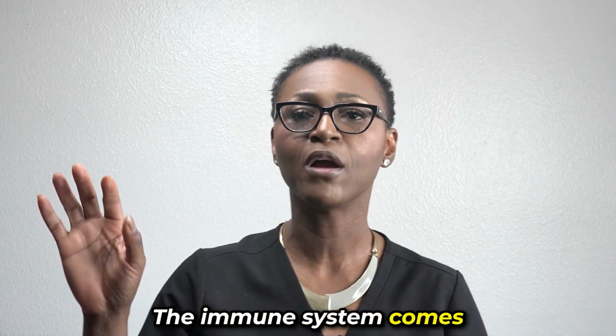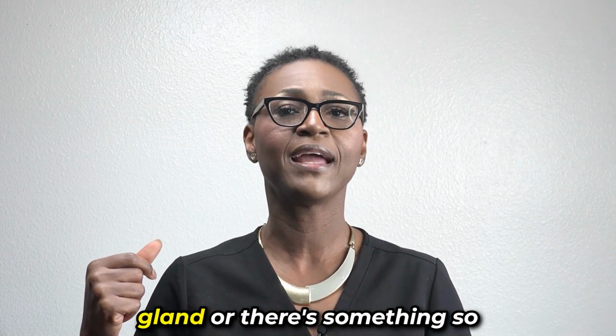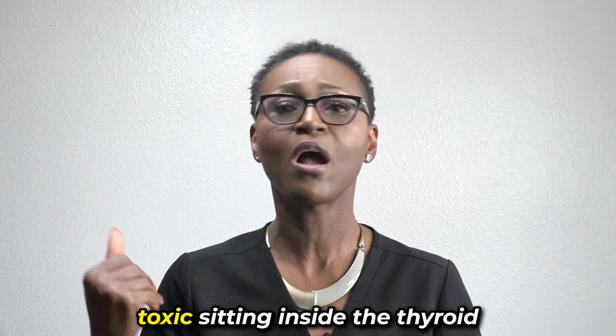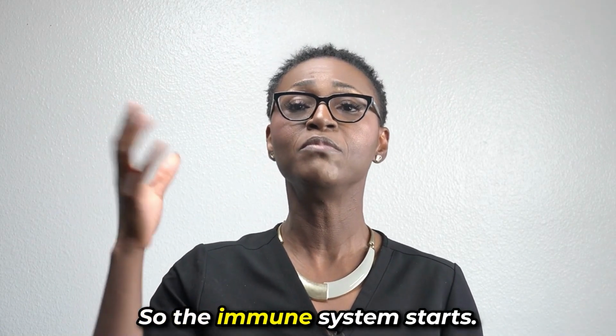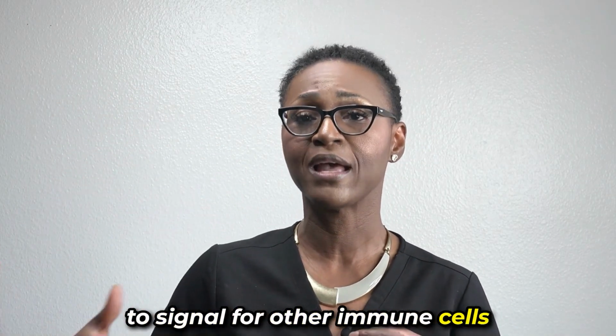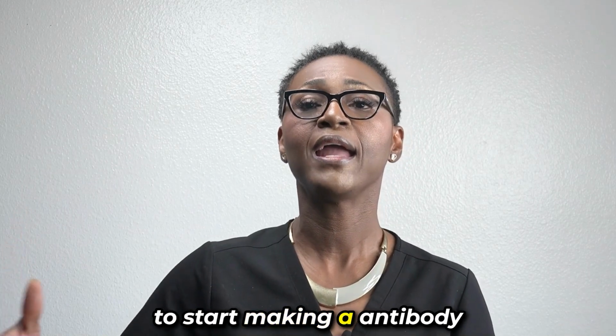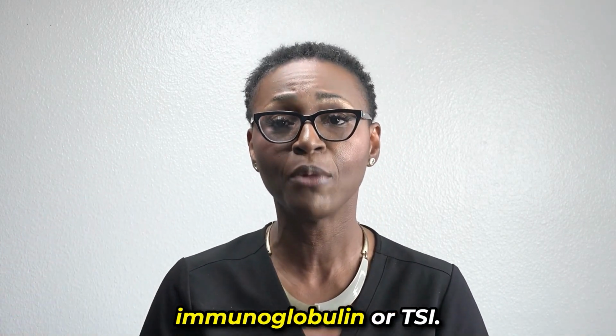The immune system comes along and says, I don't like what's going on here. I don't like the look of this thyroid gland, or there's some toxin sitting inside this thyroid gland that I need to attack. So the immune system signals other immune cells to start making an antibody we call thyroid stimulating immunoglobulin, or TSI.